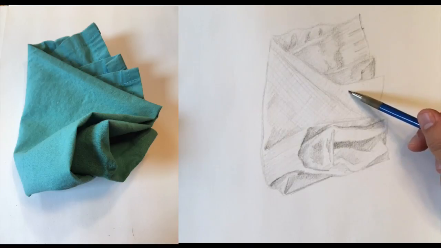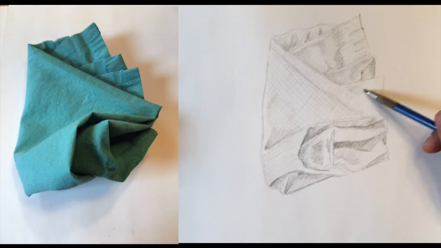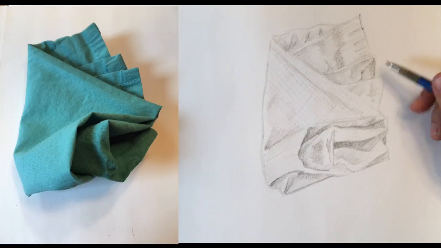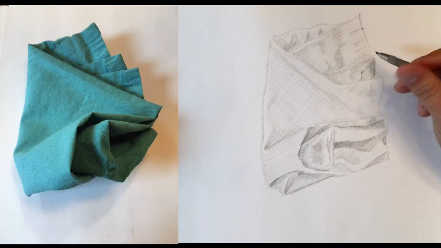And so we'll just finish this up here. And we see some of these shadows here. And now we've got some of these details too.